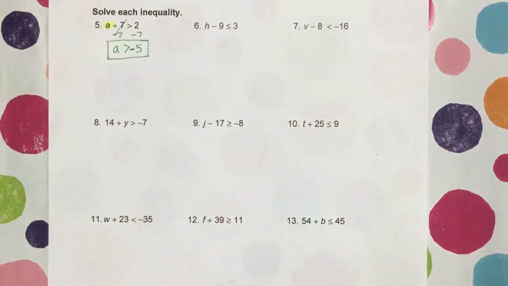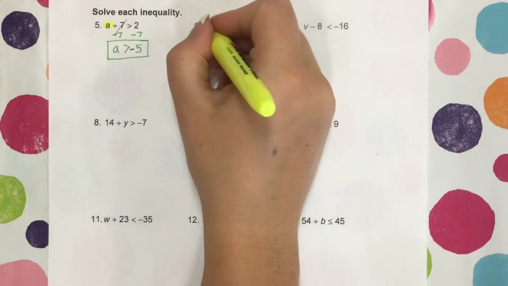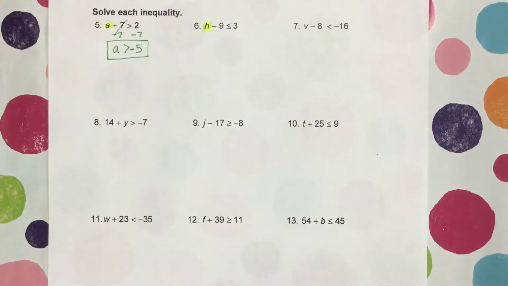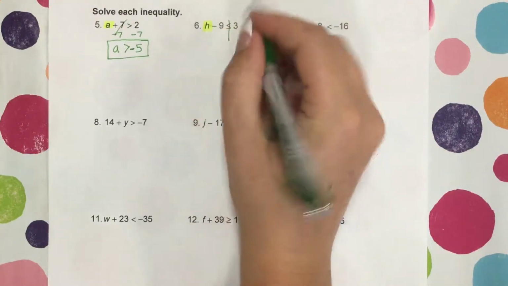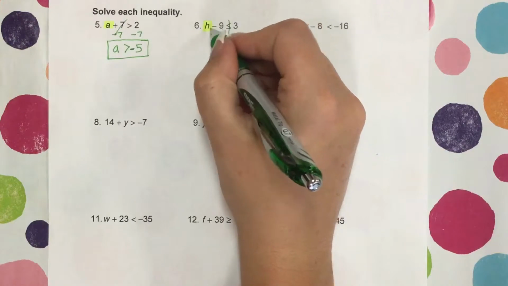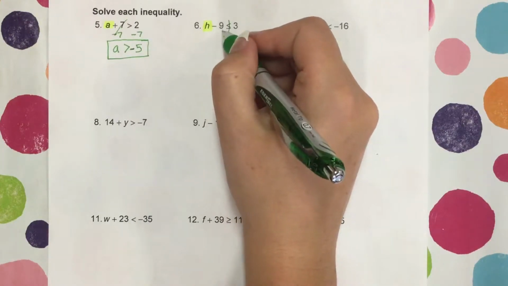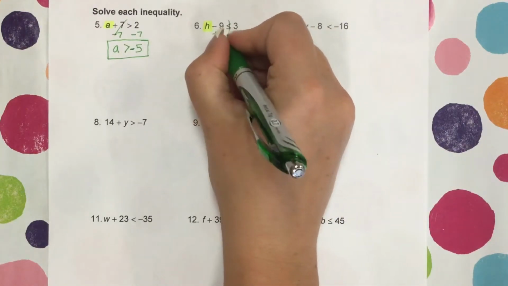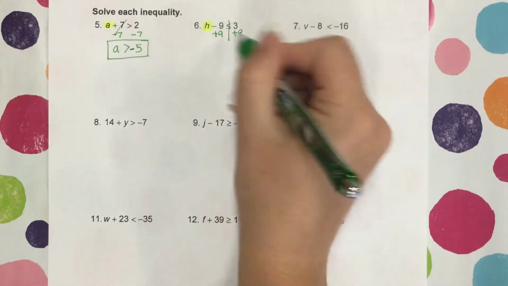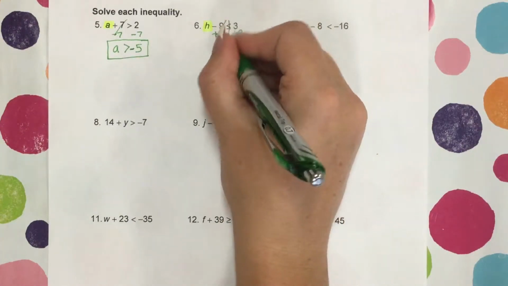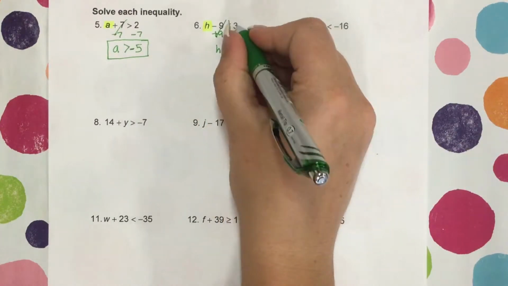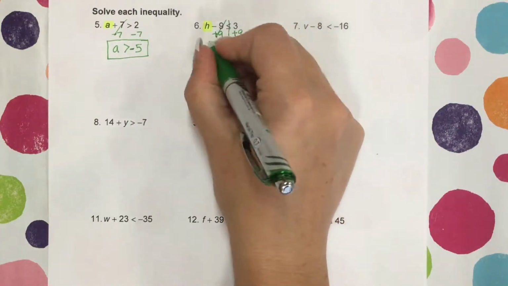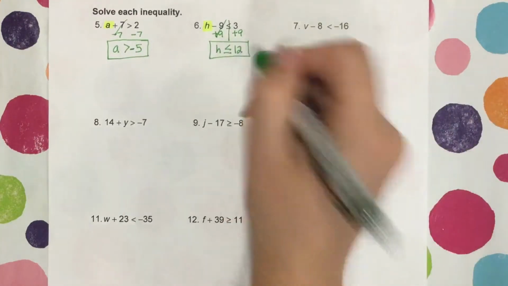Okay, let's go on to problem number 6. So for 6, we're trying to isolate h and get h by itself. And so h is not by itself. There is a negative 9 over here, or minus 9. They're subtracted by 9. So we're going to do the inverse operation, which would be addition, to both sides. This negative 9 and that positive 9 cancel each other out. We're left with h is less than or equal to 3 plus 9, which is 12. So that's the answer. If you got that one right, great job.